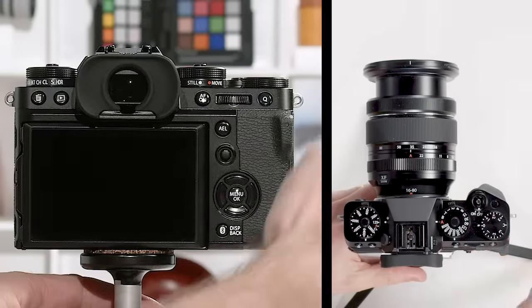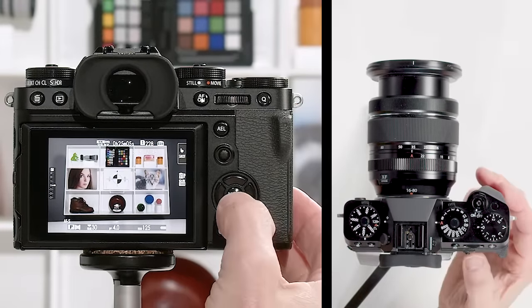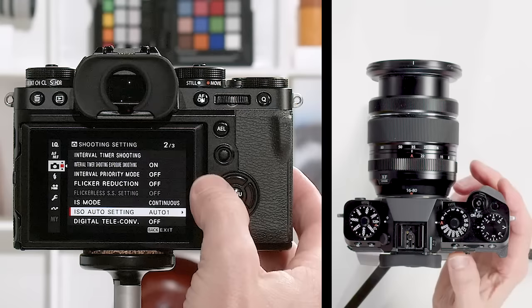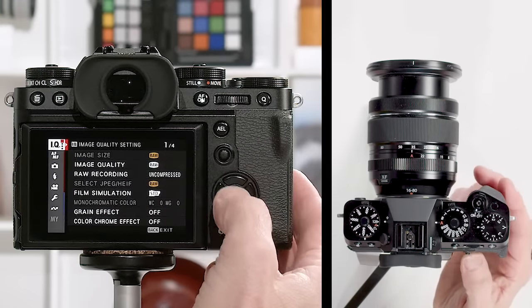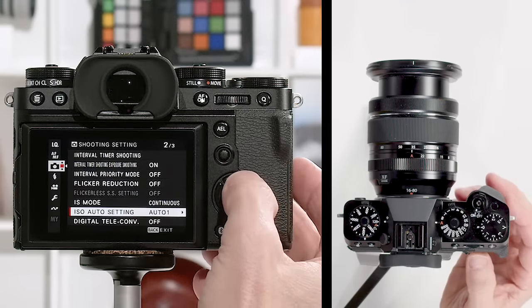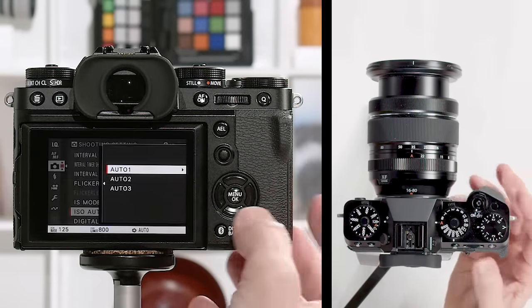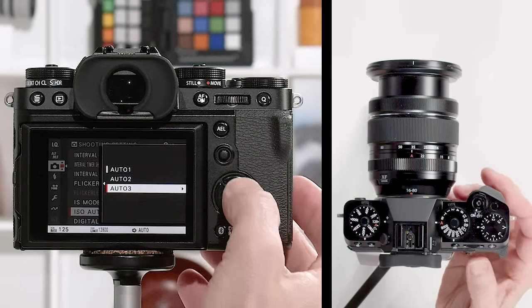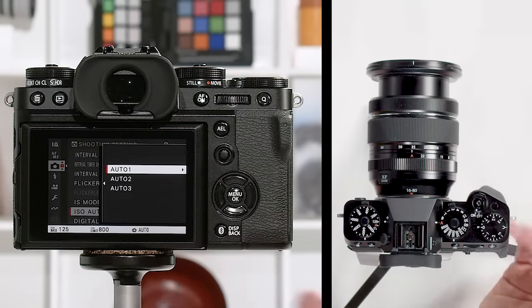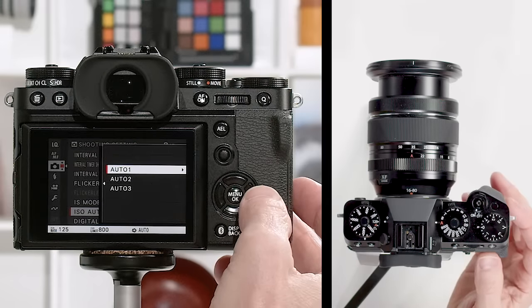There are actually 3 different presets that you can have saved for this. So we're going to dive into the menu. Over on the left-hand side, we want to come down to the camera tab and over to the ISO auto settings. If you go to the right in here, you'll see auto 1, 2, and 3. So if you have 3 different settings, you can leave it on one and quickly go to the others that are set up the way that you want.